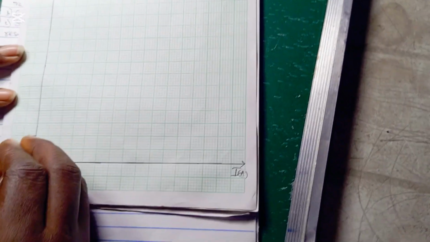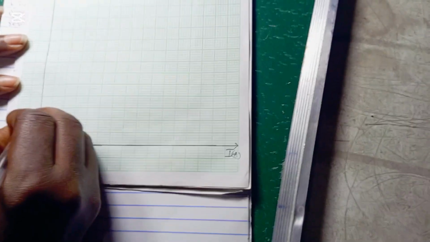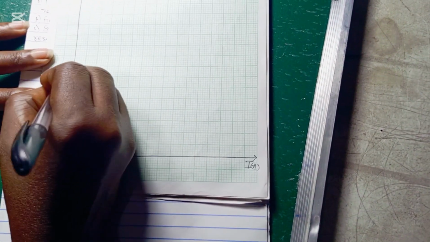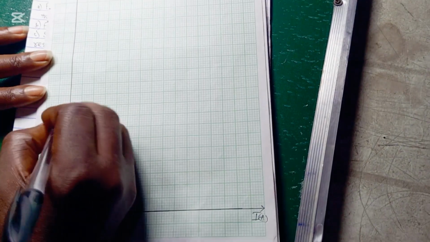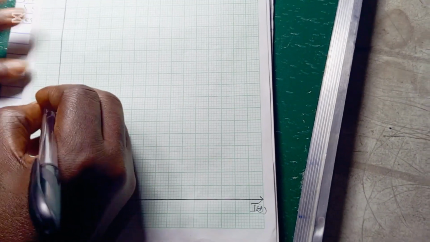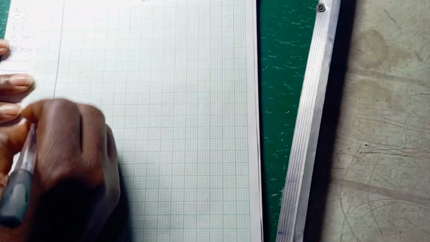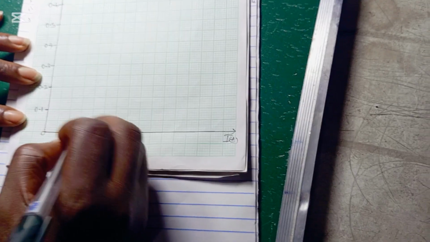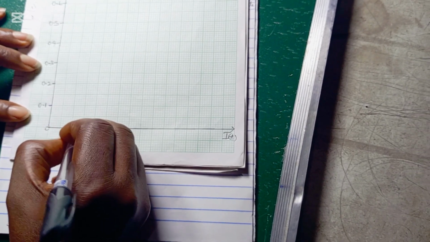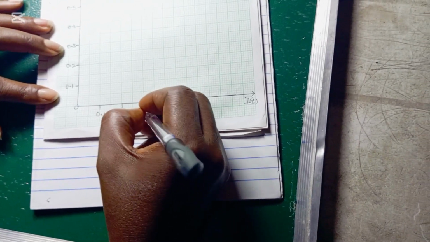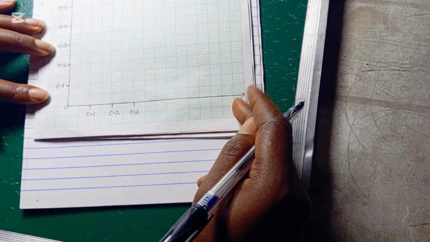So let's just put in our values. This is 2 cm, okay? From here to here is 2 cm. Now this is 0.1, 0.2, 0.3, 0.4. Then we label it to the end, okay? Now to this axis, I still have 0.1, 0.2, 0.3 to the end, right?